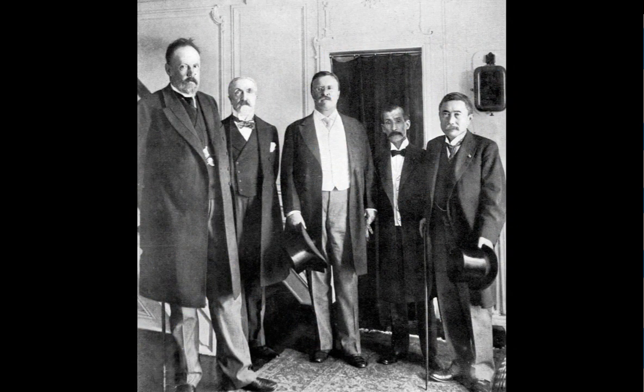Another example of where the U.S. started to get more of a leadership role in the world was with the Russo-Japanese War. At the end of this war, both sides asked Teddy Roosevelt to negotiate it, and he did. He led the Portsmouth Treaty, in which he negotiated between the two countries.